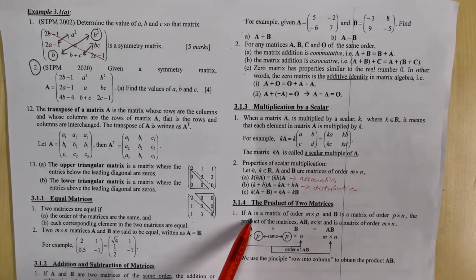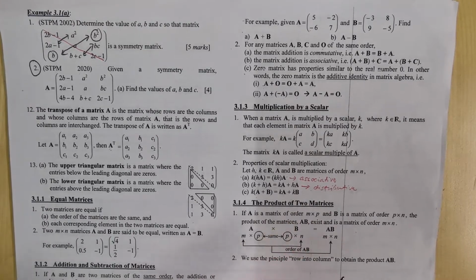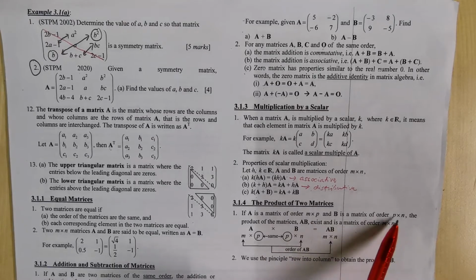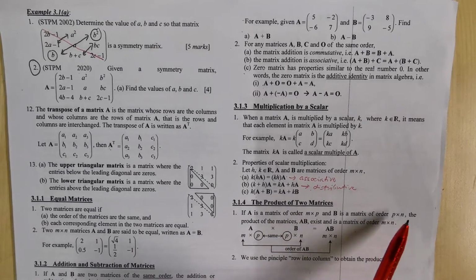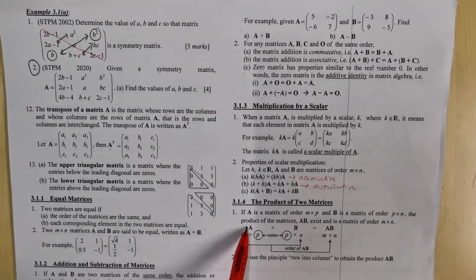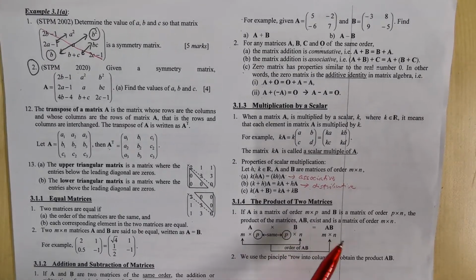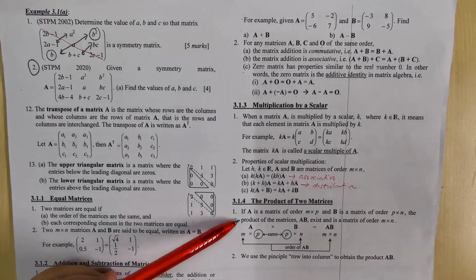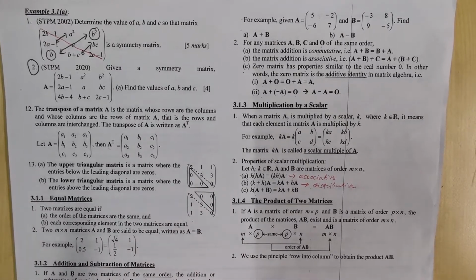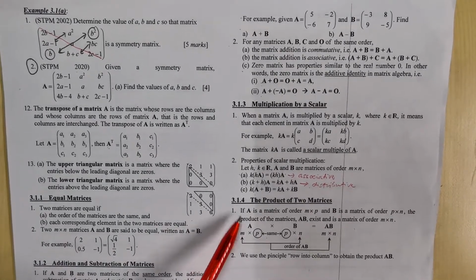If matrix A is a matrix of order m by p, and B is a matrix of order p by n, so this one has m rows and p columns, and this one has p rows and n columns, then the product AB will exist, and it is a matrix of order m by n. From this concept, not all matrices can be multiplied together. They must follow this concept.